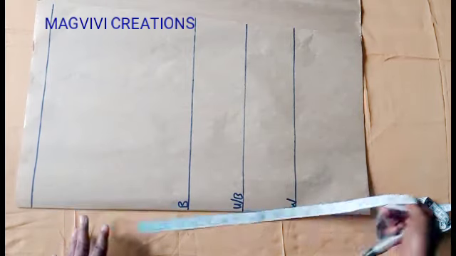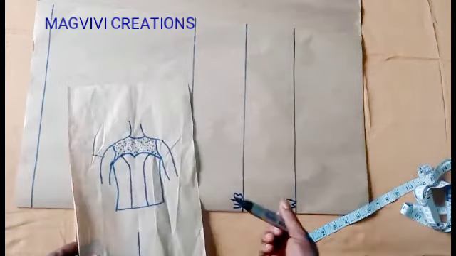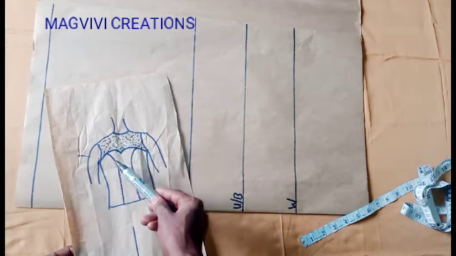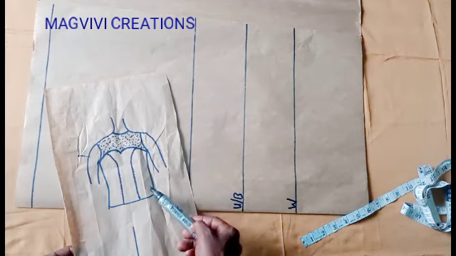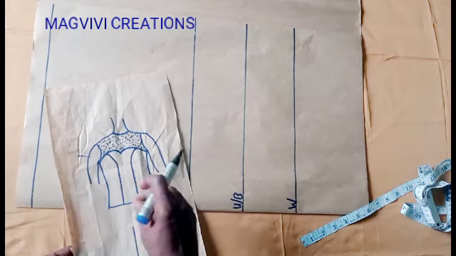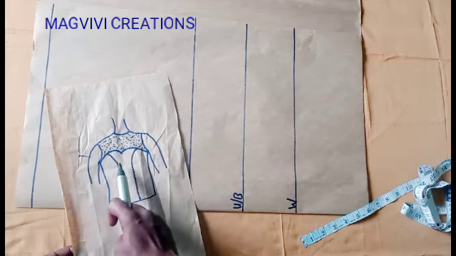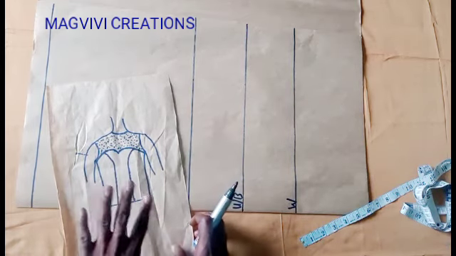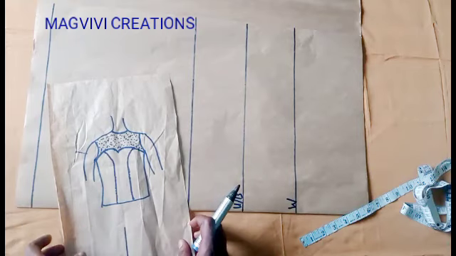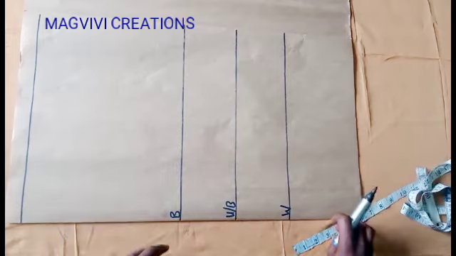So that is it. I have this little diagram as usual. From your shoulder, you mark where you have your bust point, your under bust, and your waist. This is just an illustration of what the yoke bustier, that is the tube bustier with yoke, looks like. Forget about the ugliness of the drawing, it's just for illustration. So we would mark out now.